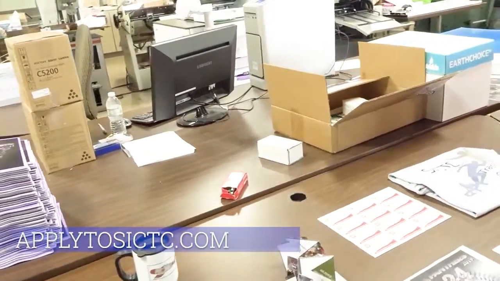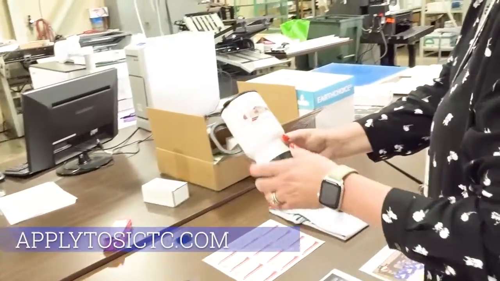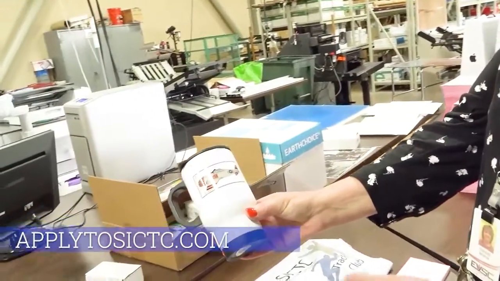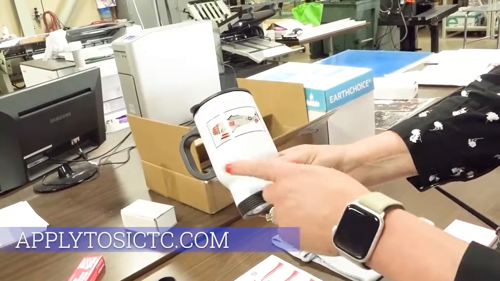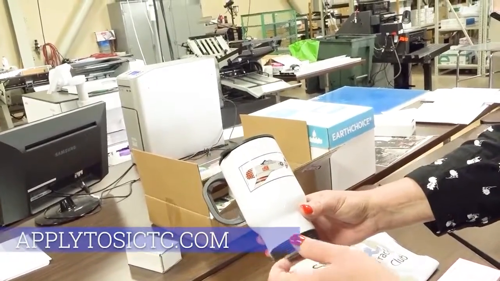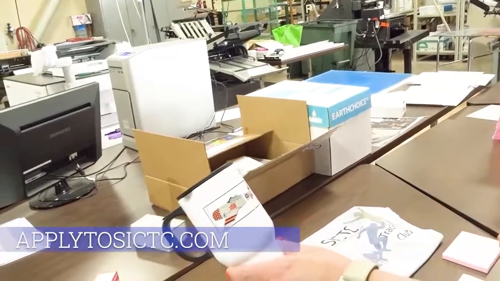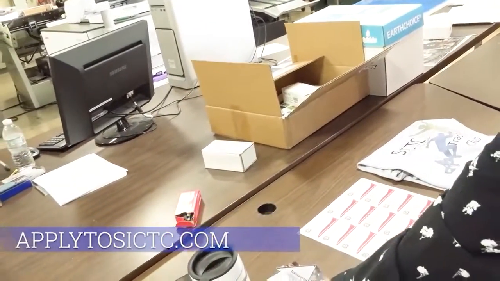We also do mugs. This was something that NTI did for a fundraiser, and we designed and printed these mugs. We also do the coffee mugs as well, and we do drink containers with the flip top.